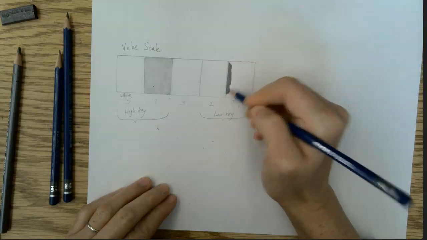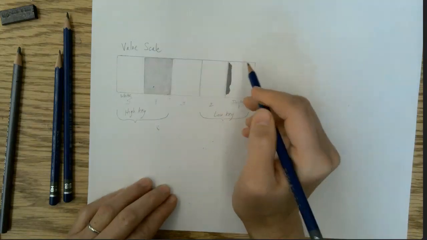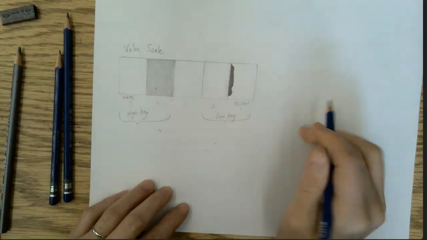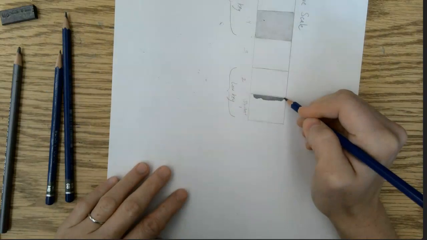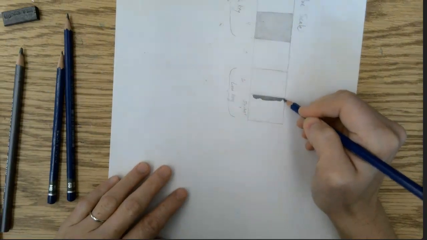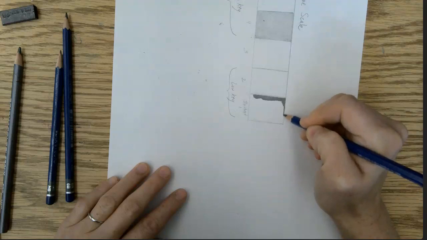So I'm using my 4B and I'm using the same technique where I'm going to do all my edges first. So I could turn this. In fact, I usually do turn this because this vertical line is just so much easier. And notice I'm starting at my edge.